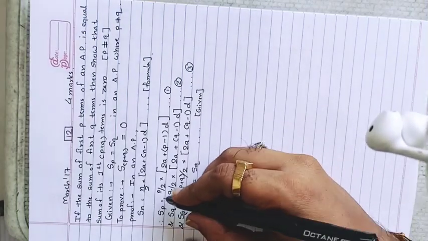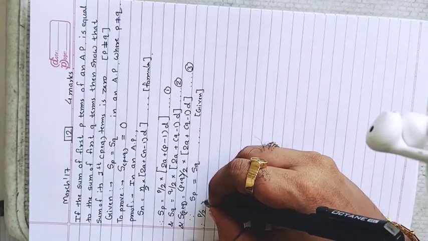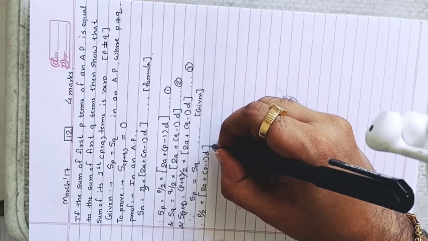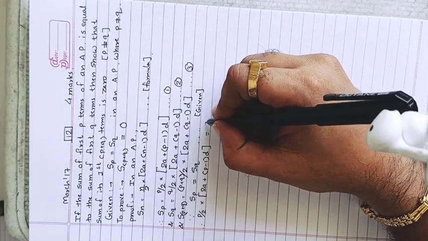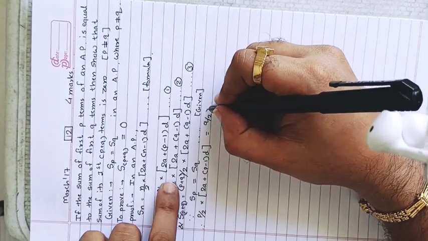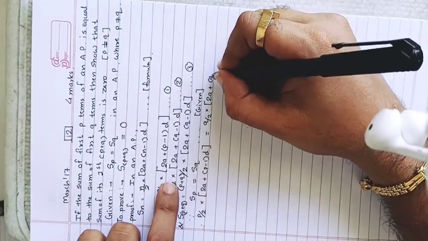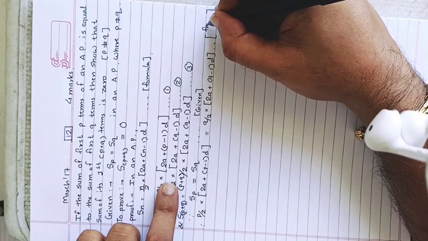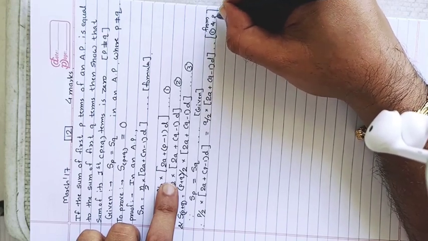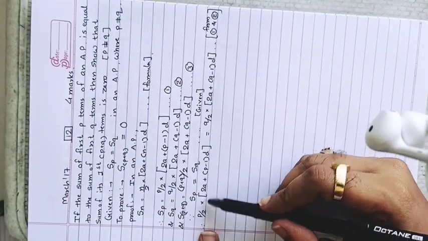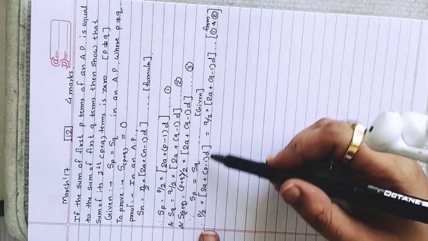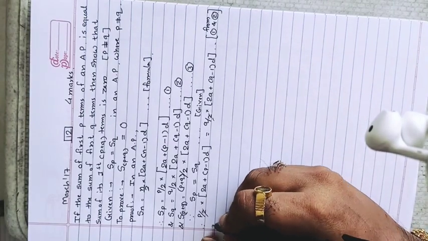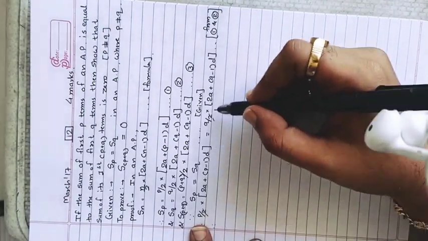so S of P formula is P by 2 into 2A plus P minus 1 into D, and S of Q will be Q by 2, that is here, into 2A plus Q minus 1 into D. We got it from 1 and 2. We know that in the denominator 2 is there on both sides, and it is in multiplication form. So this 2 and this 2 will get cancelled. So the number left is only P into this all and Q into this all.